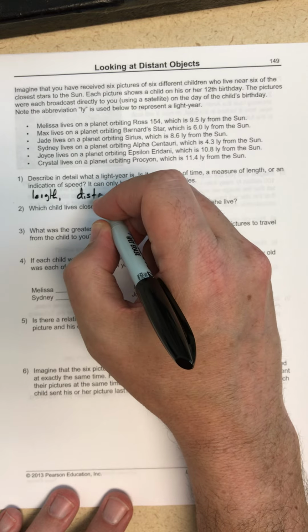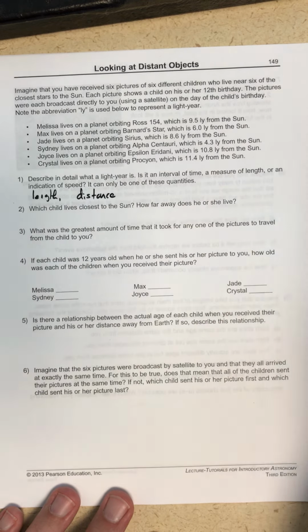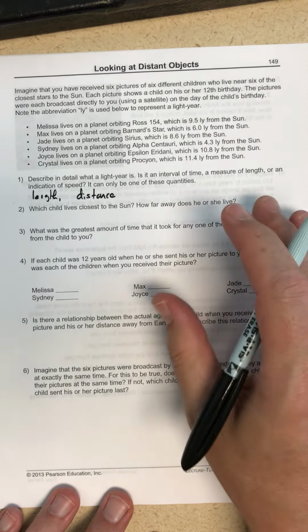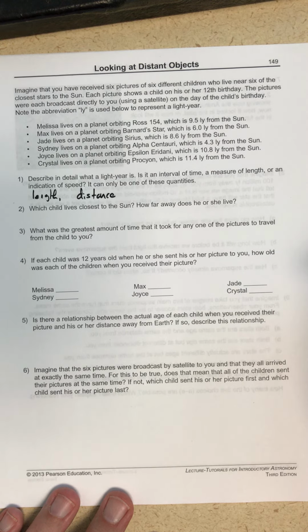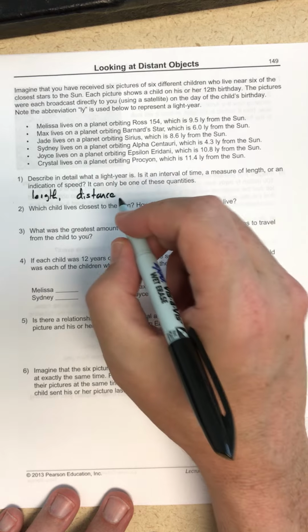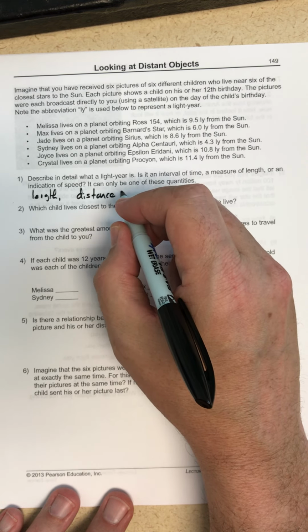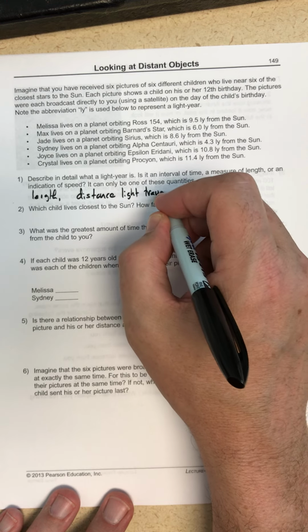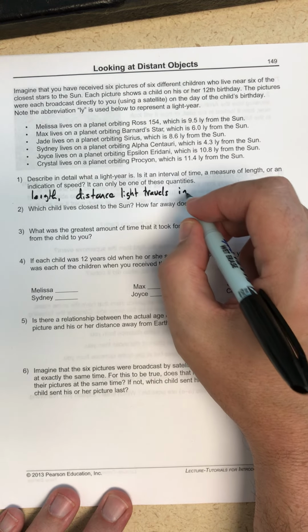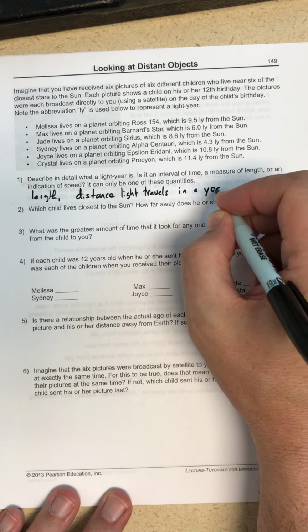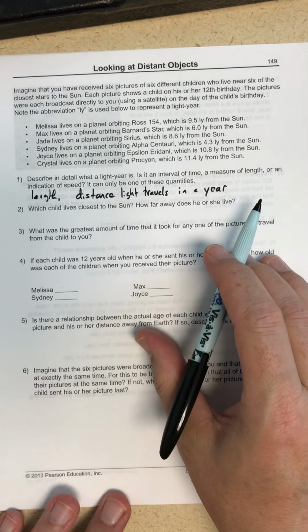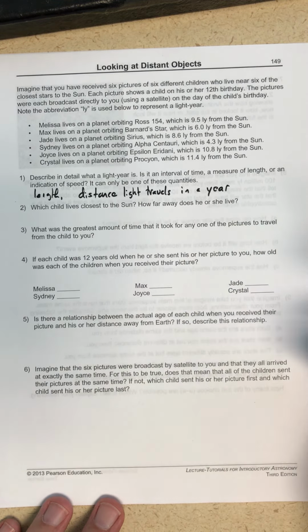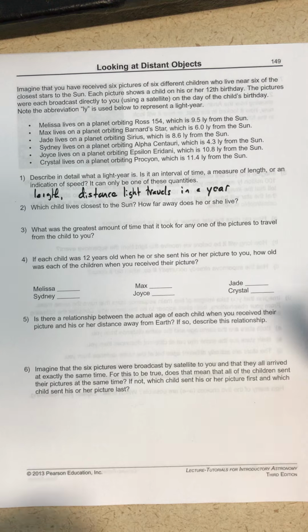And this causes all sorts of confusion. But a light year, even though it has the word year in it, is a distance. And that is a convenient measure of distance because then it naturally tells us something about time.